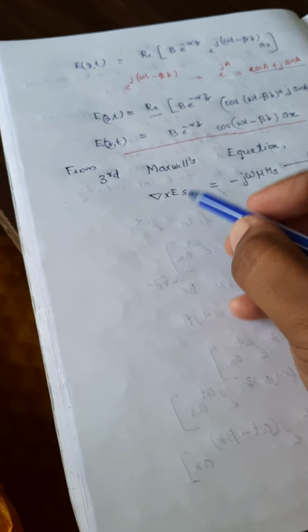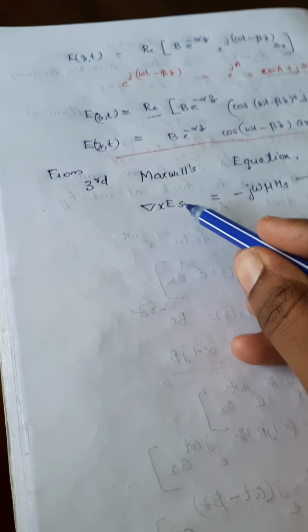From this equation, the left hand side is del cross Es.